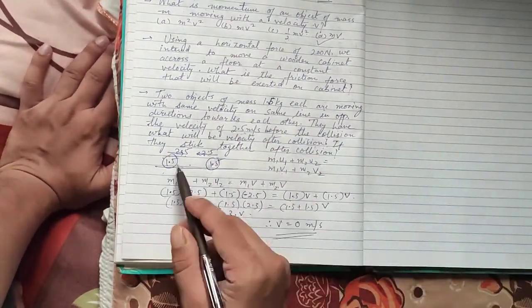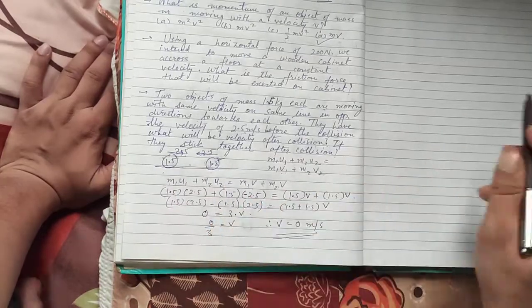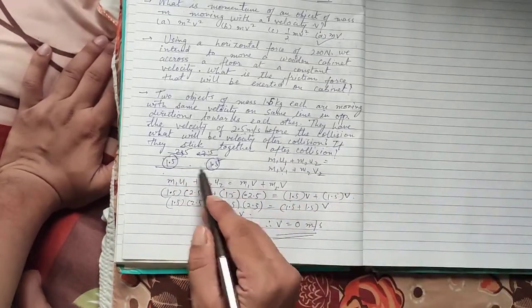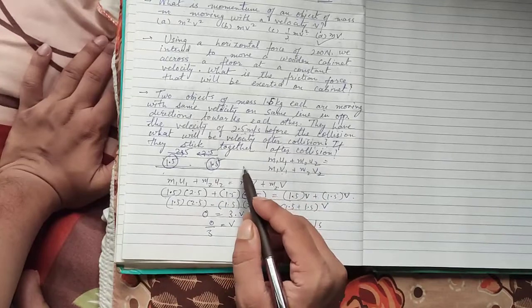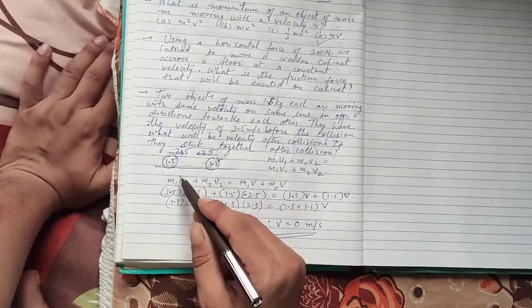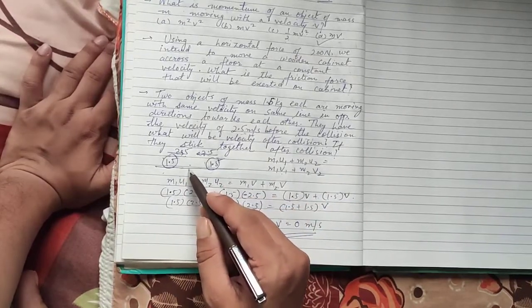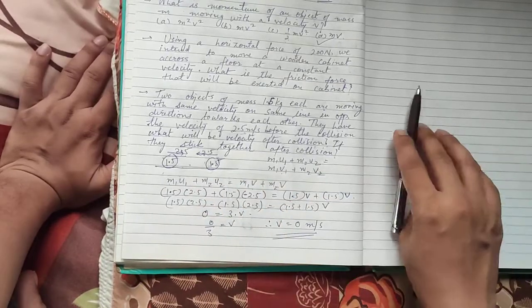Now listen students, this diagram that I drew over here is not necessary for you to draw, but it makes your understanding of the question much easier. So try to draw that in rough work so that you can understand the question and then move forward.